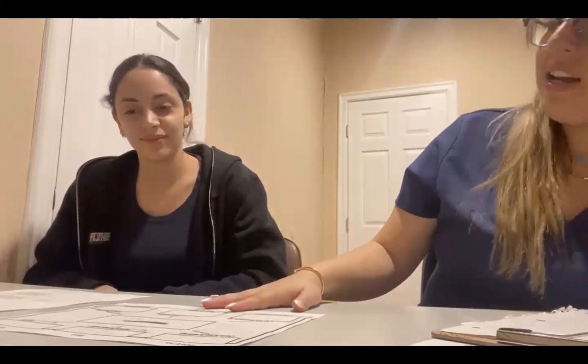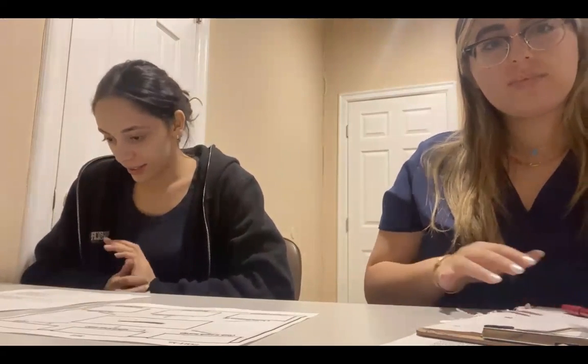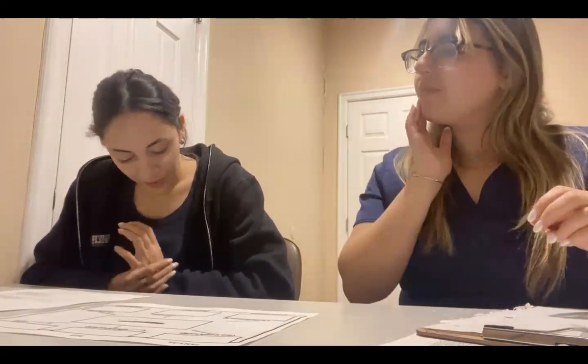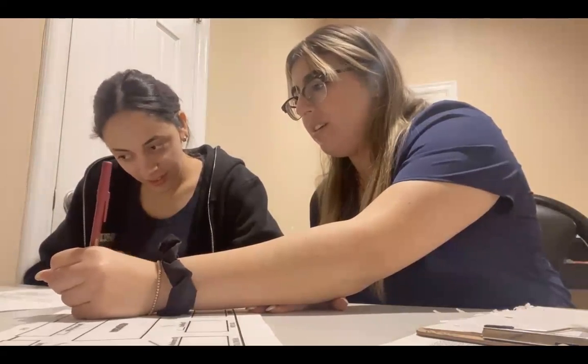Okay, so we have two more. The next one is cow. Okay, so we're going to group. It is a cow. I know it's an animal. So it's an animal. That's right.